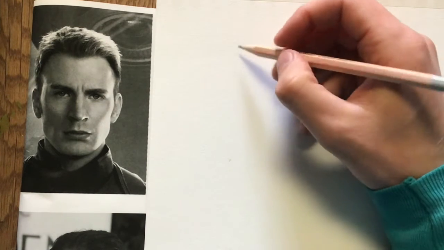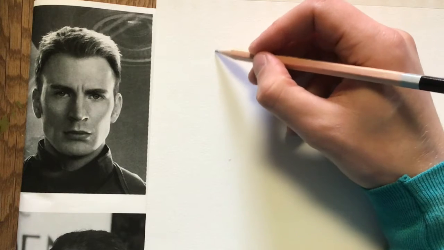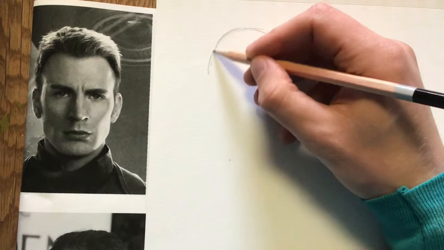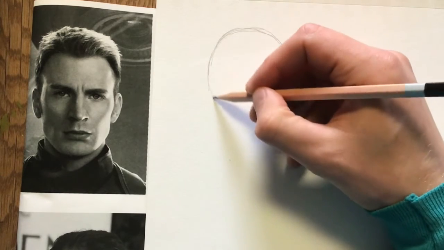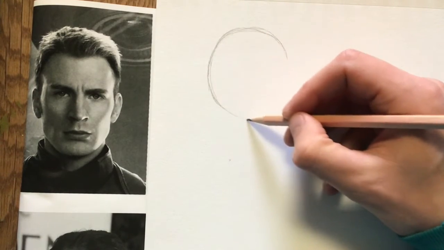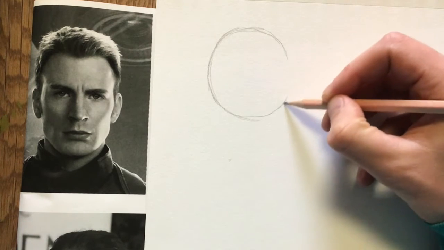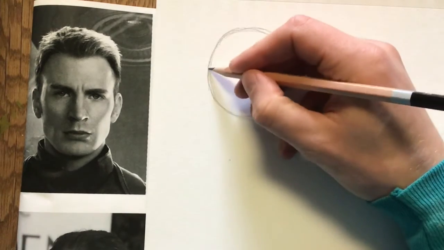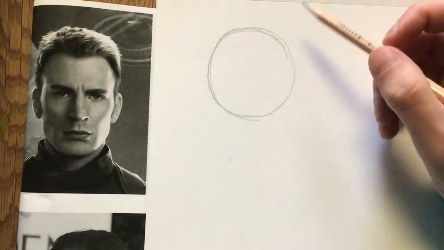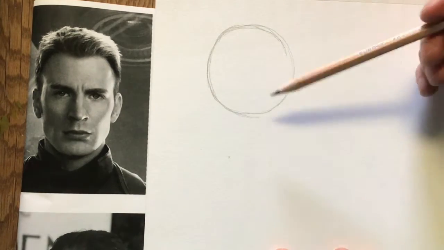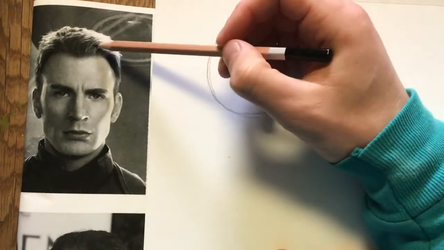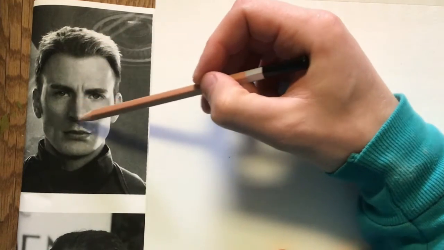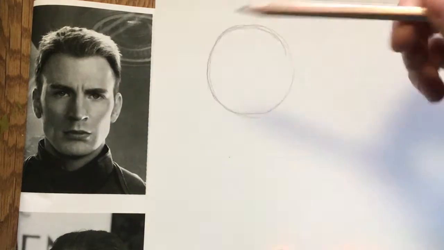Whenever you start drawing a face, this is what you want to start with. You want to start by drawing a circle. Try to get the circle as round as you can. Make long, wide passes as you go. You can keep going over it and over it until you get it nice and round. So that's pretty good. This is basically going to be the top part of his face right here, down to his cheekbones.